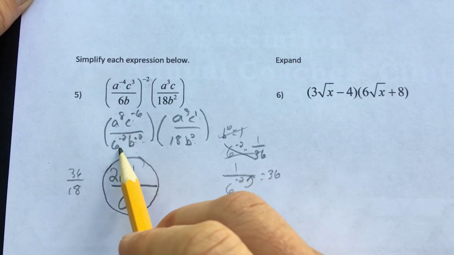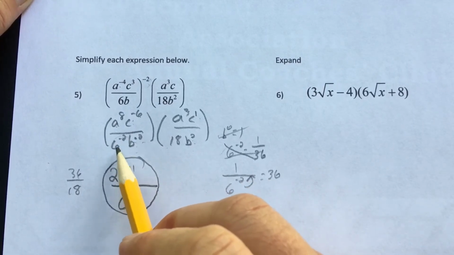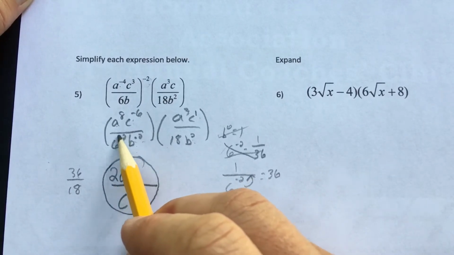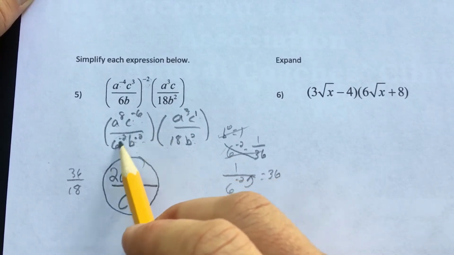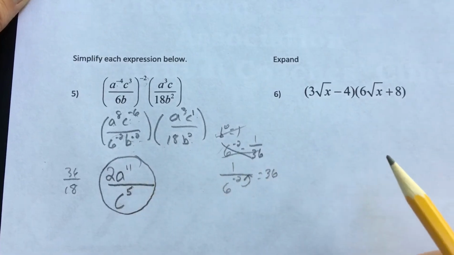Again, kind of crazy with that number. If that threw you off a little bit, don't freak out. But again, try to get a handle. The negatives mean these should go to the other level. All right. And then we can kind of work from there.